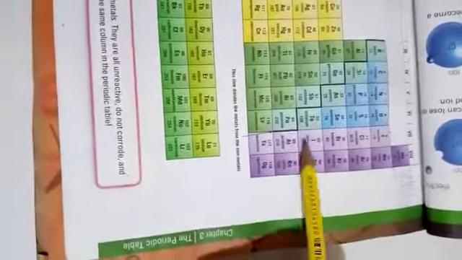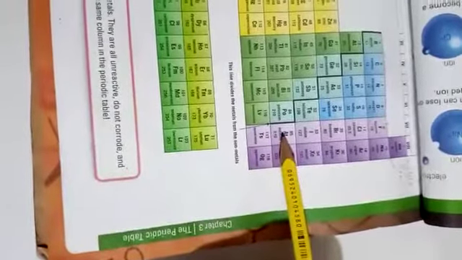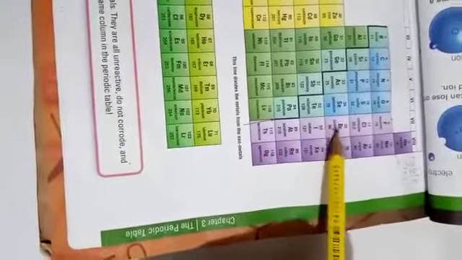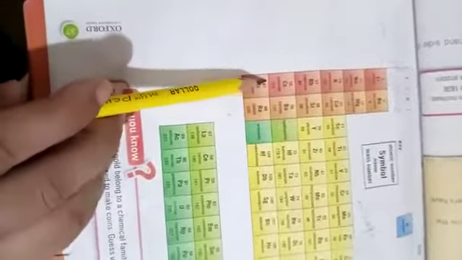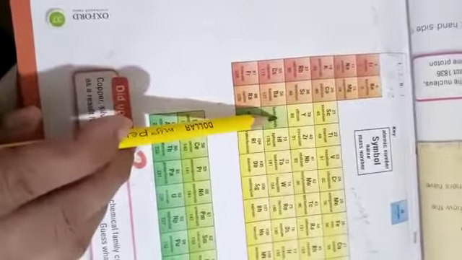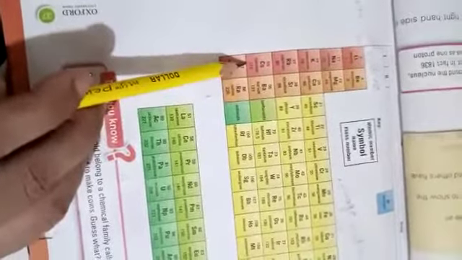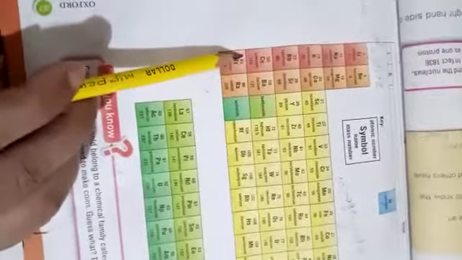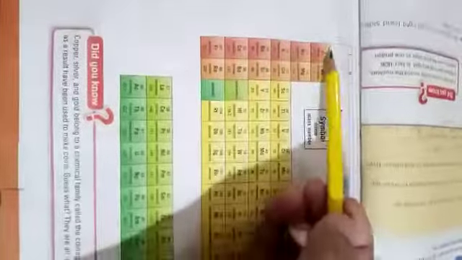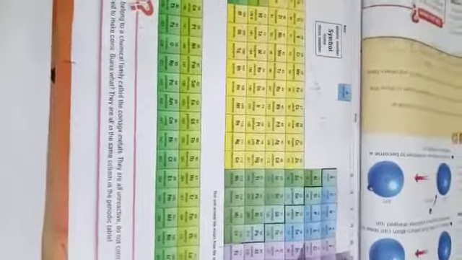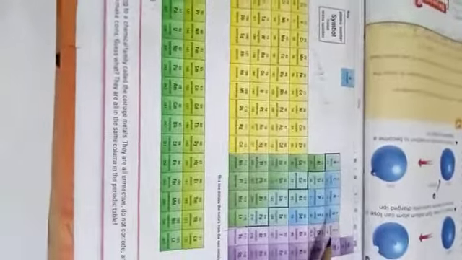All of the halogens have the tendency to gain 1 electron to complete the octet, and all of the alkali metals have the tendency to lose electrons and to attain the stable electronic configuration. So we can say that on the basis of this electronic arrangement in the outermost shell, these elements have very specific properties in the groups.